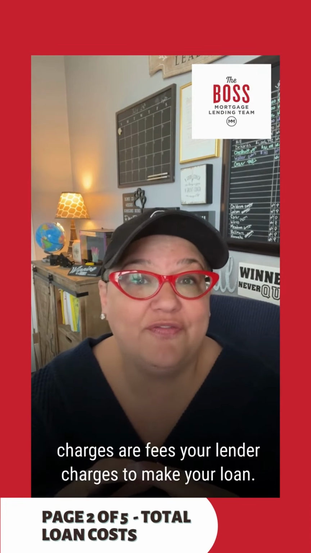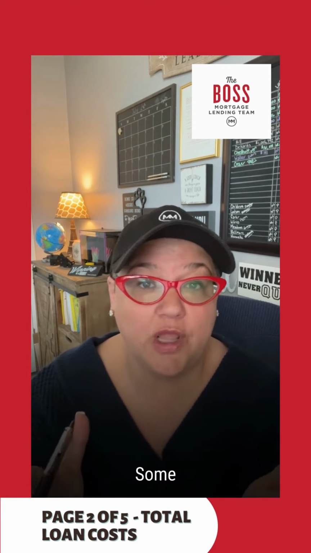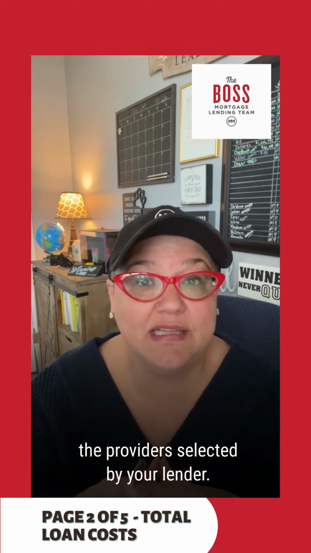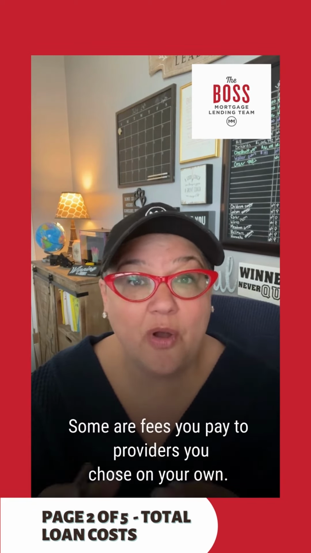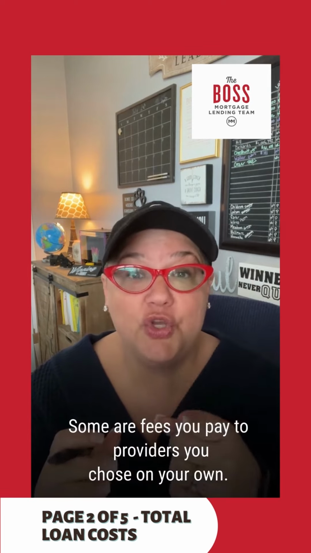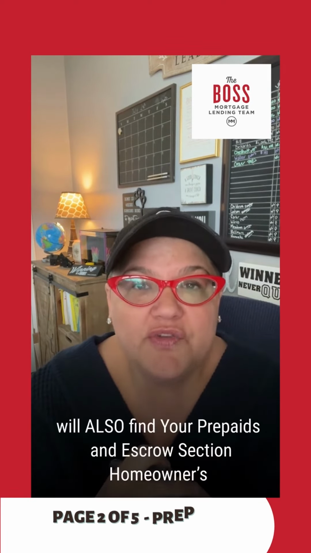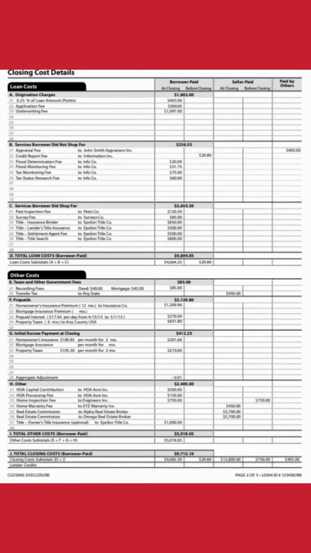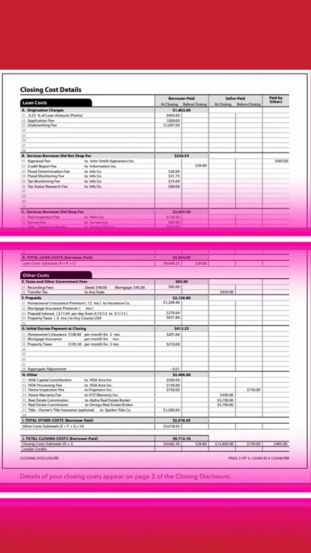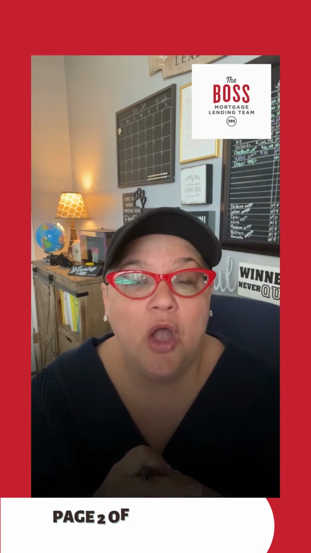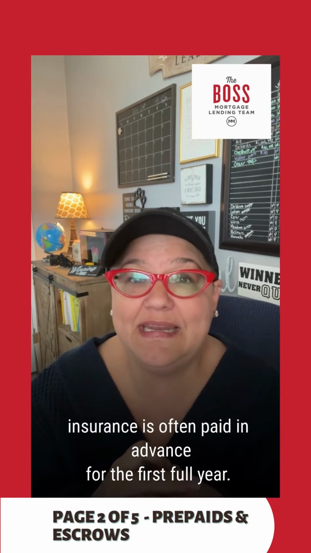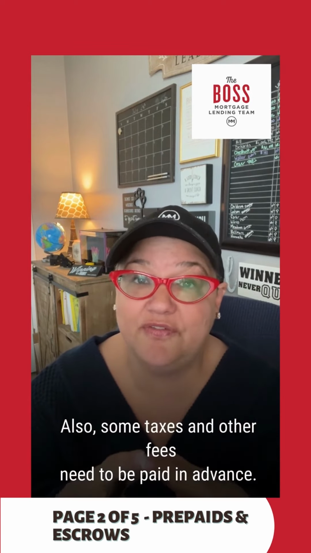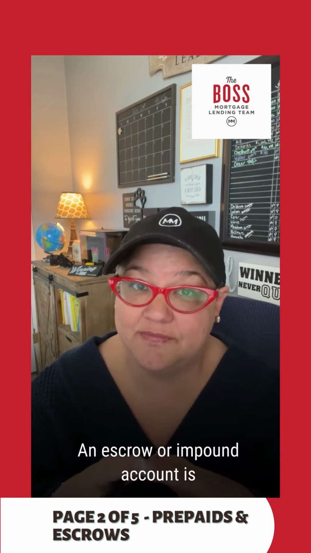Origination charges are fees your lender charges to make your loan. Some closing costs are fees paid to the providers selected by your lender, and some are fees you pay to providers you chose on your own. You will also find your prepaids and escrow section here. Homeowners insurance is often paid in advance for the first full year. Also, some taxes and other fees need to be paid in advance.